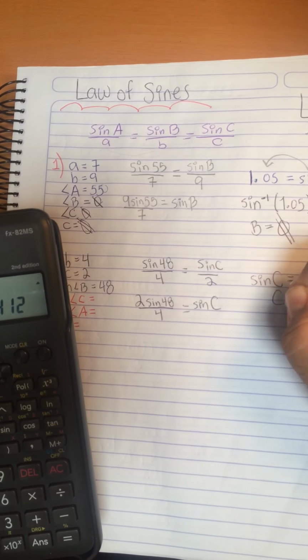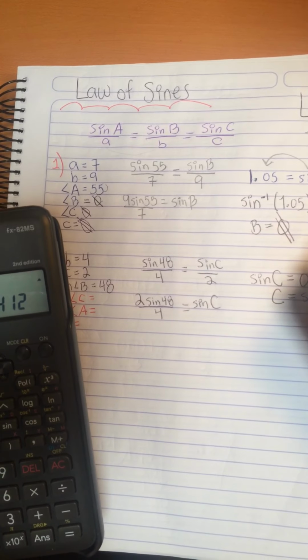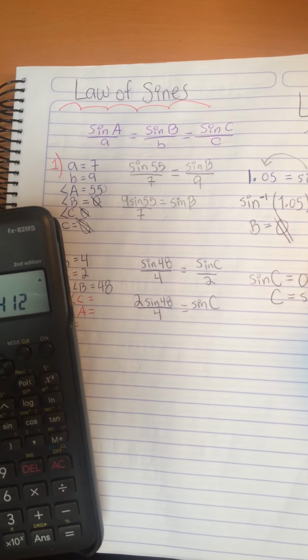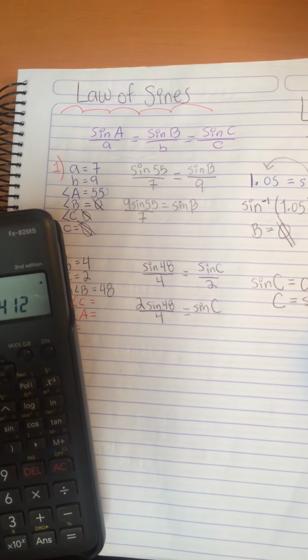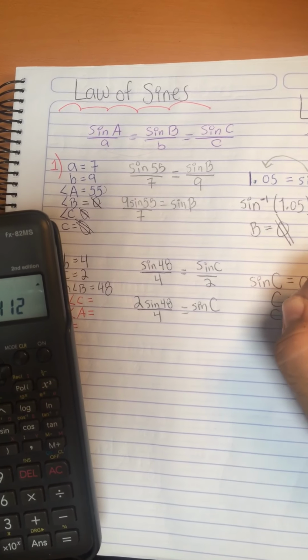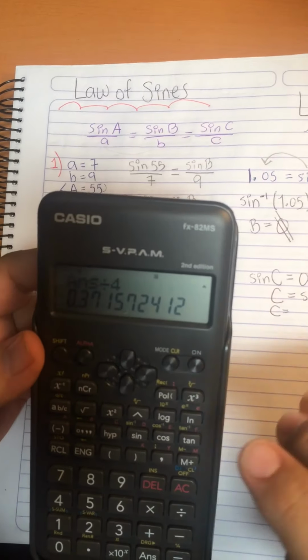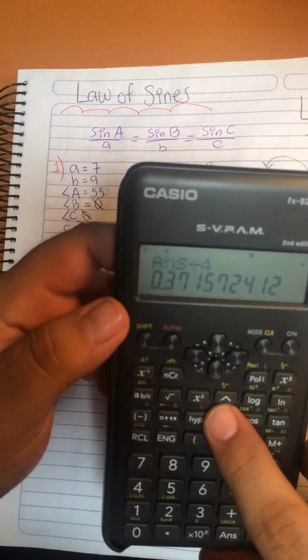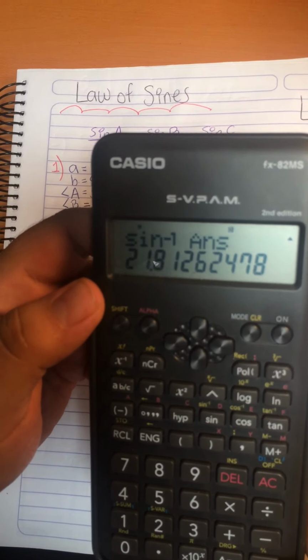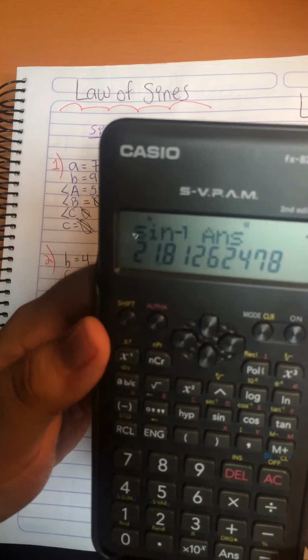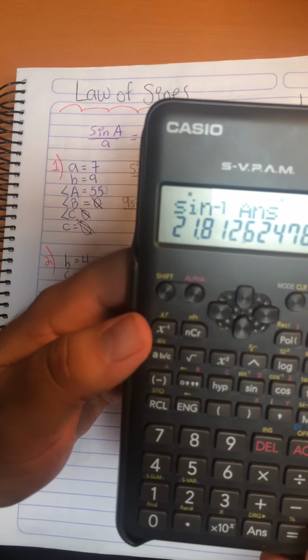And then we apply the inverse sine of this number, 0.37, and then we have the inverse sine of this answer, 21.81.